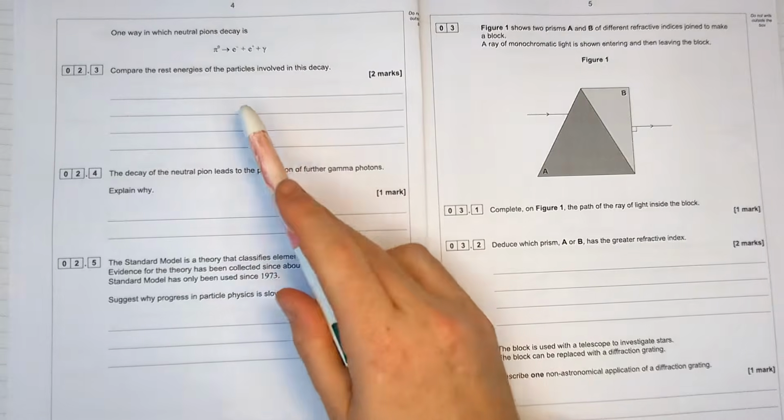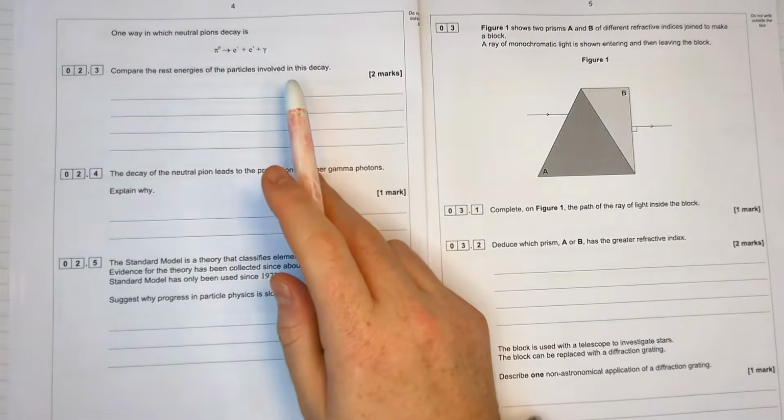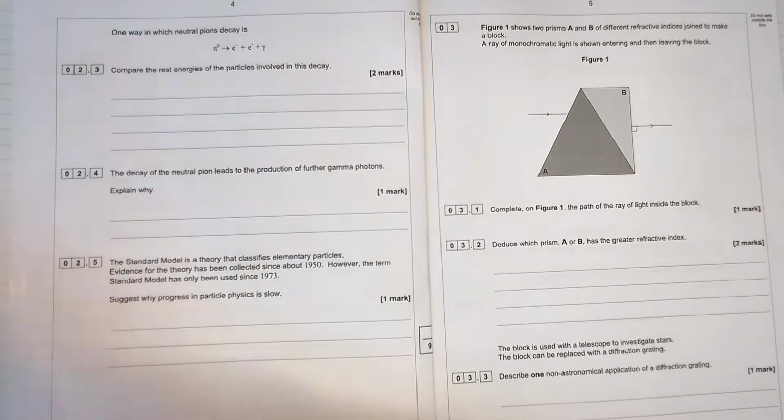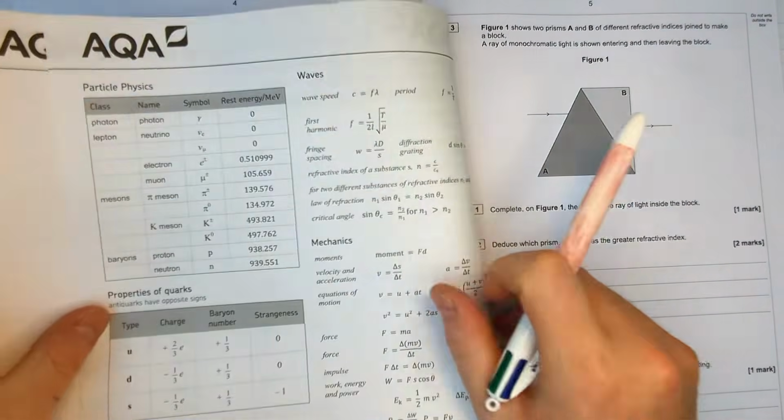Next up in this question, we're talking about rest energies. Now, with the rest energy question, the data sheet is your friend, because you are given all the rest energies of basically any particles that could come up.